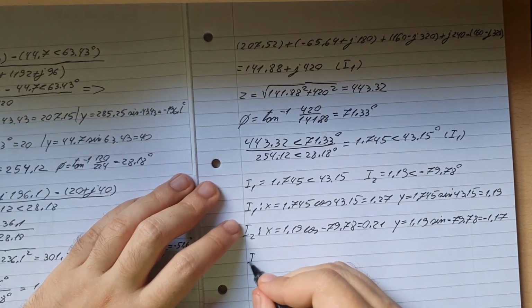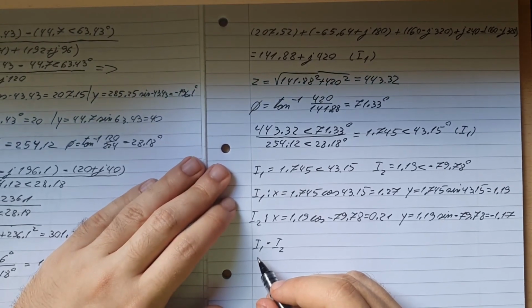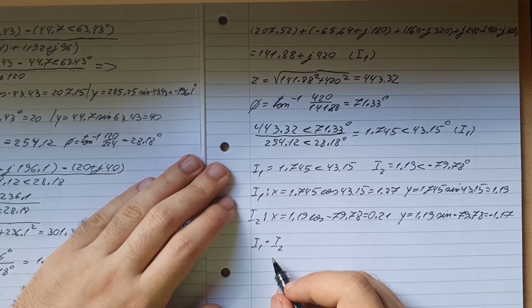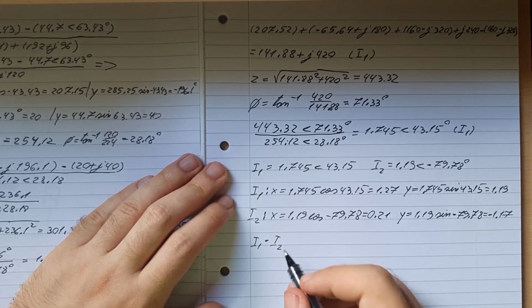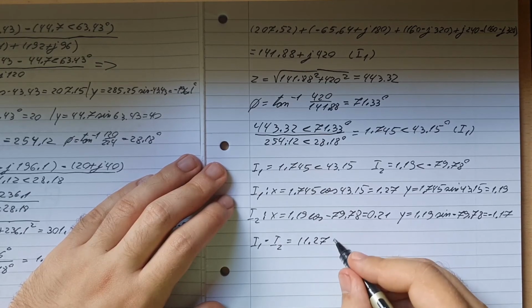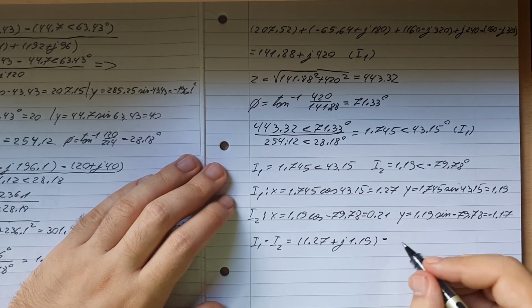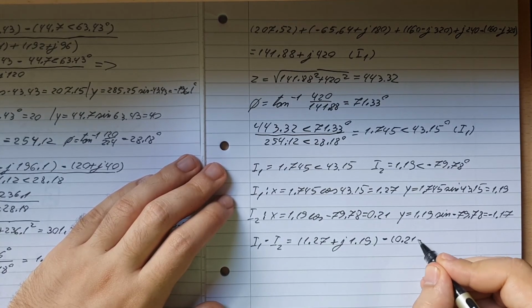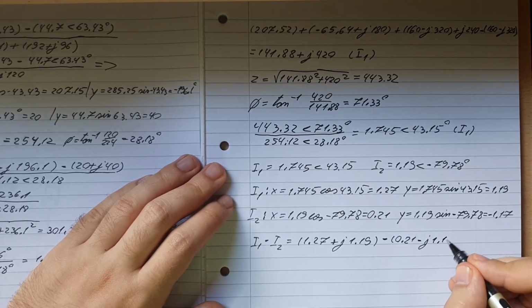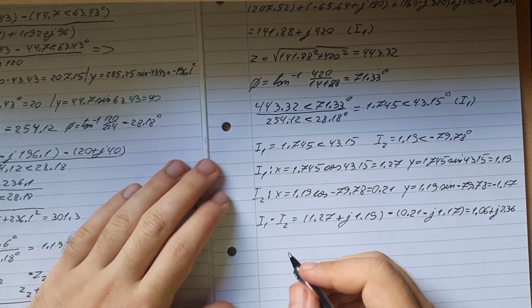And now we do I1 minus I2. If the polarity is positive, then it follows the direction of I1. If the polarity is negative, then it follows the direction of I2. So that will be equal to 1.27 plus j1.19 minus 0.21 minus j1.17. That's equal to 1.06 plus j2.36. Okay, so it's following the direction of I1.